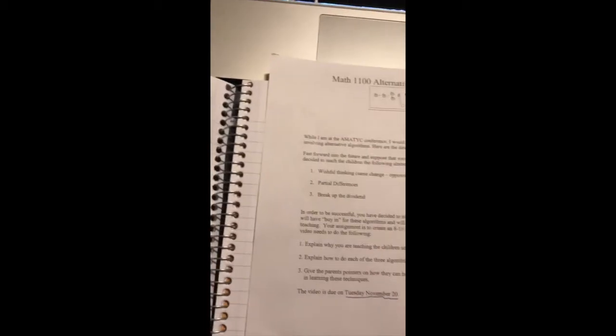I'm going to show you partial differences. We have been doing this in class, and this is really helping the students understand how to break apart a bigger math problem to make it easier for them to do in their head. We take it by hundreds, tens, and ones places.